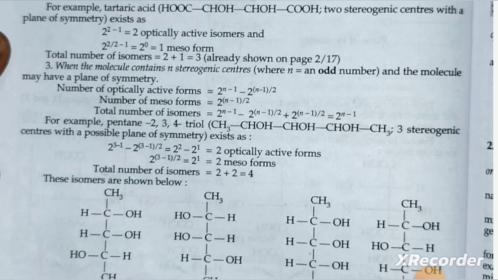For example, pentane-2,3,4-triol, with 3 stereogenic centers and a possible plane of symmetry, exists as 2^(3-1) minus 2^((3-1)/2), which is equal to 2^2 minus 2^1, which is equal to 2 optically active forms. 2^((3-1)/2) is equal to 2^1, which is equal to 2 meso forms.